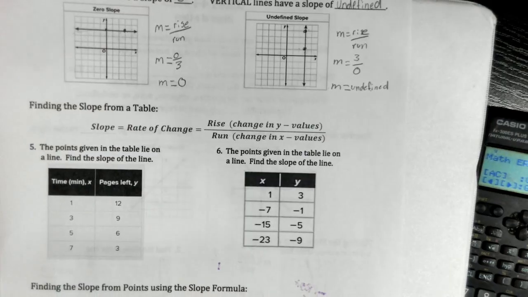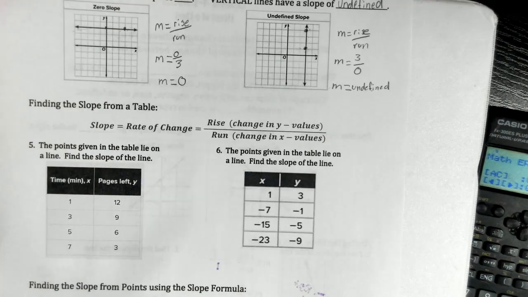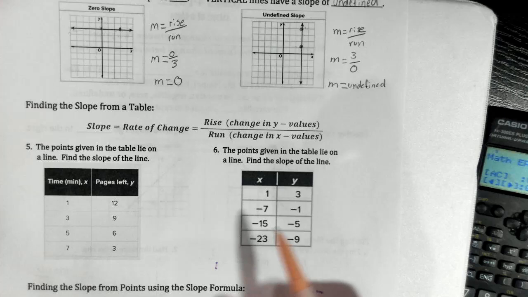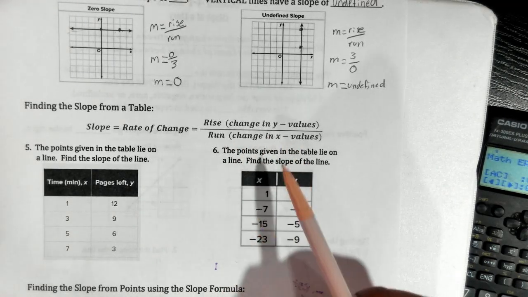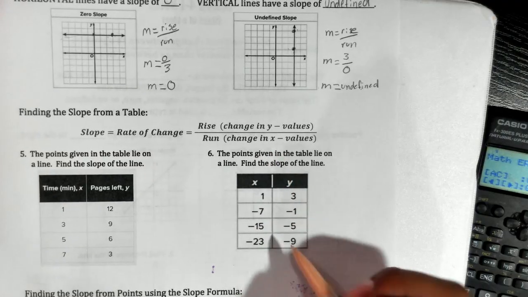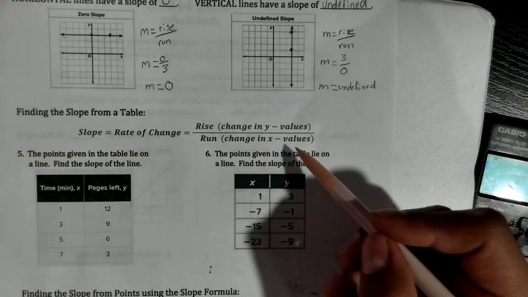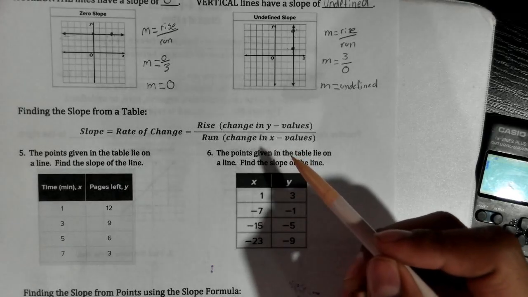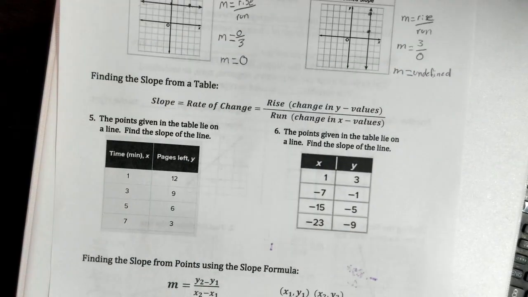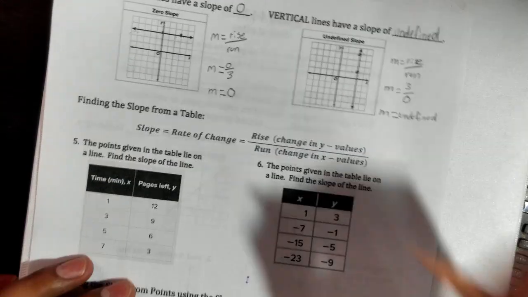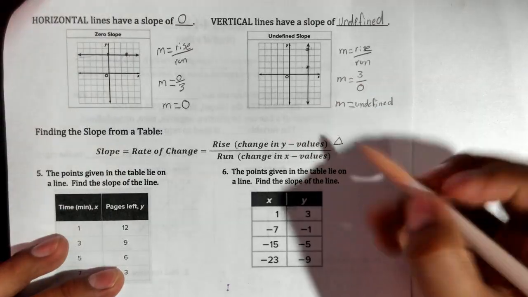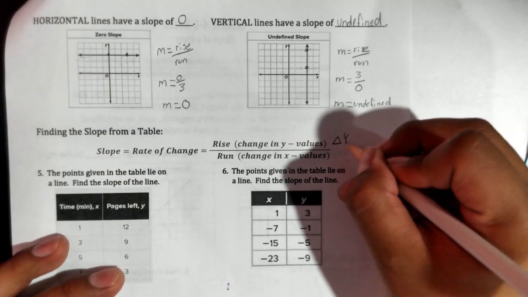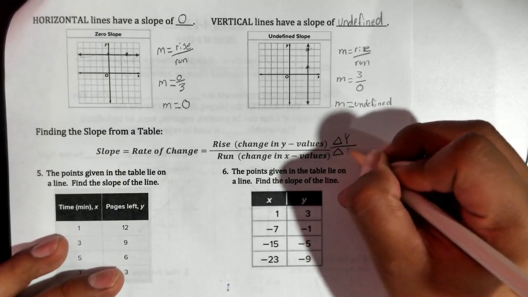Okay. Finding the slope of a table. Slope is, again, the rate of change is another way of saying slope, where the rise is the change in y values, and then the run is the change in the x values. Now we show this formula because, I mean, imagine writing this several different times. In math, we like to make things a bit shorter in a sense. So a quicker way to write this formula would be with this little triangle here that represents the word change, the change in y, all over the change in x.